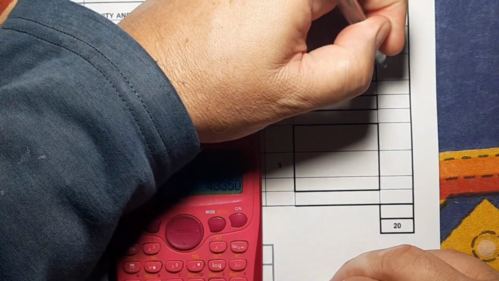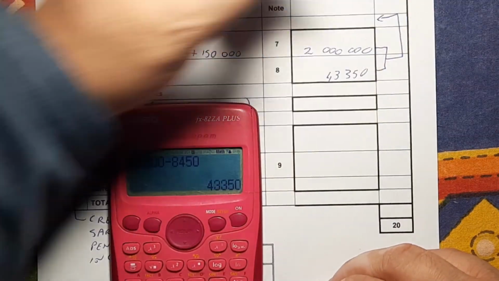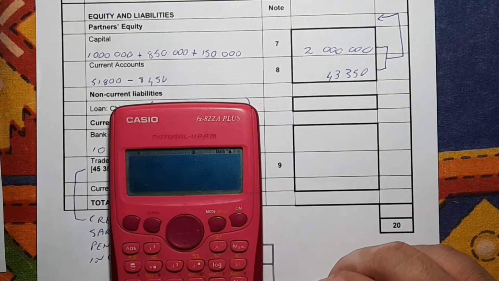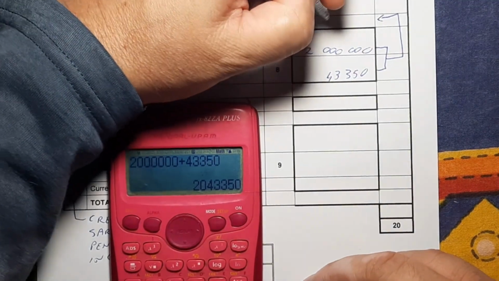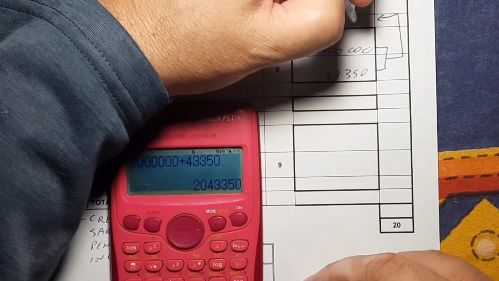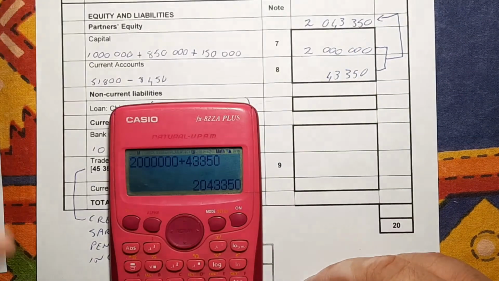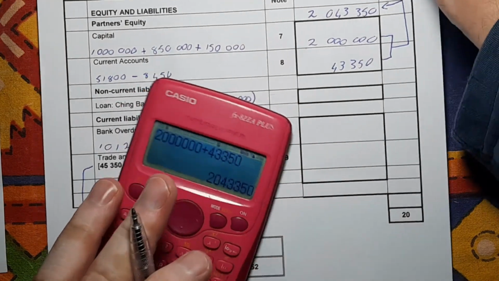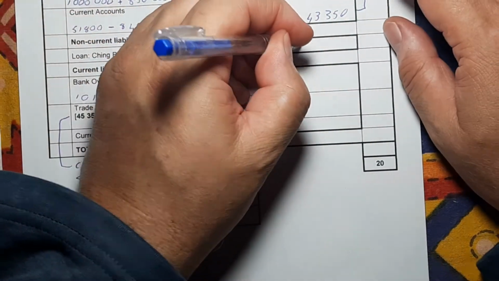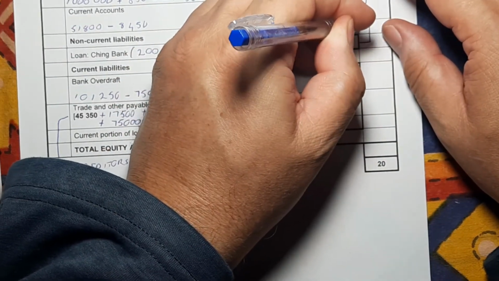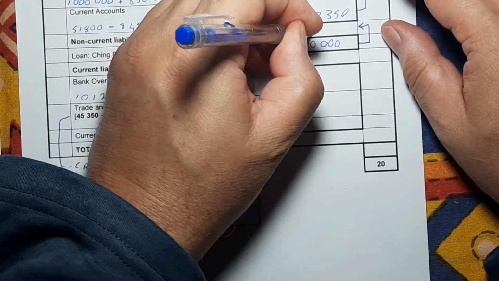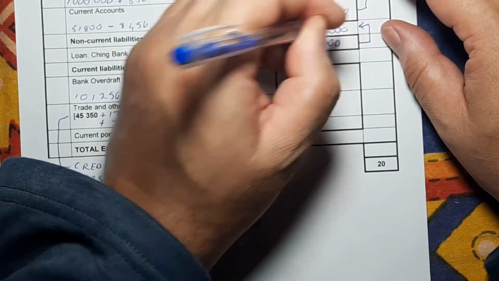We can add up those two values as the partner's equity, so it's 2 million plus 43,350 gives us 2,043,350. Non-current liabilities is only 100,000, which is the non-current liabilities add up to 100,000.